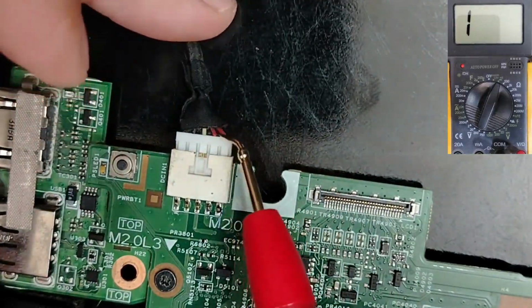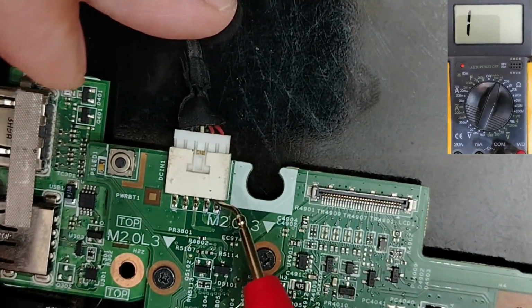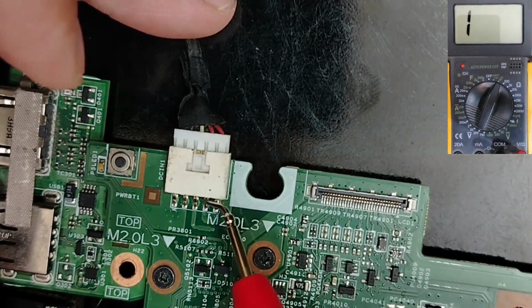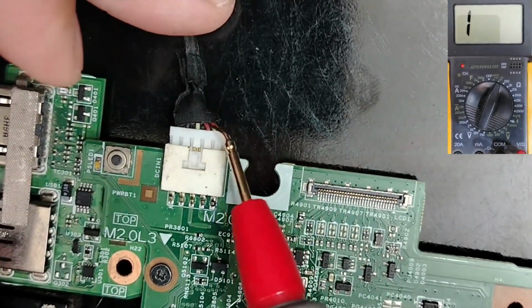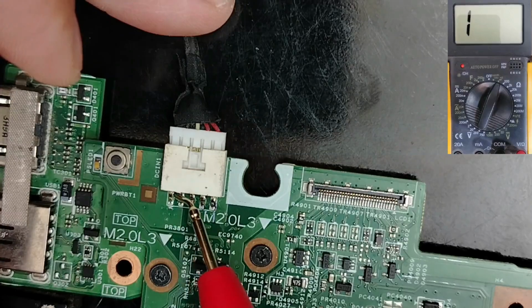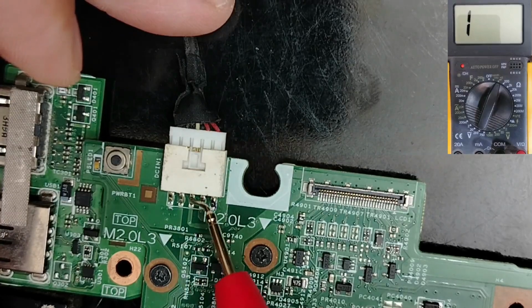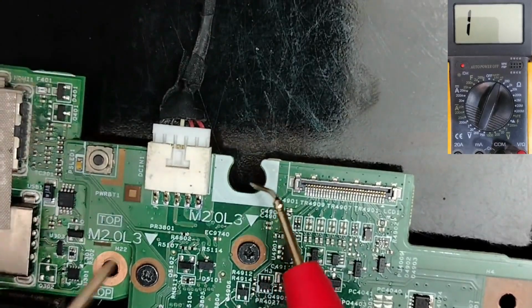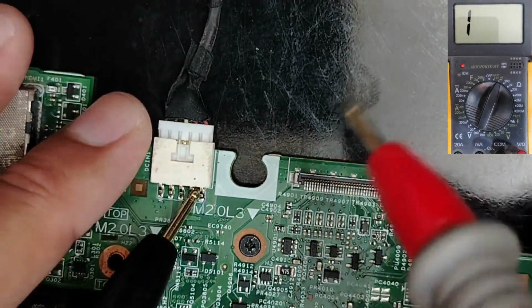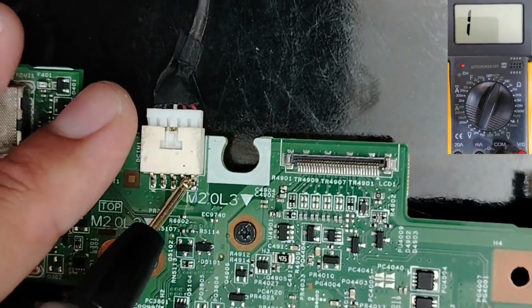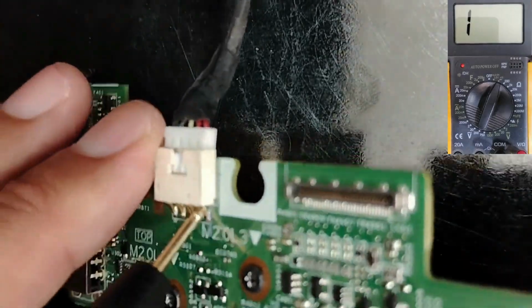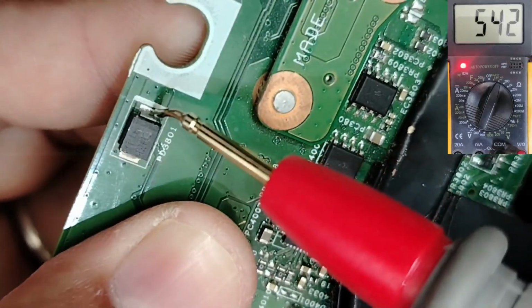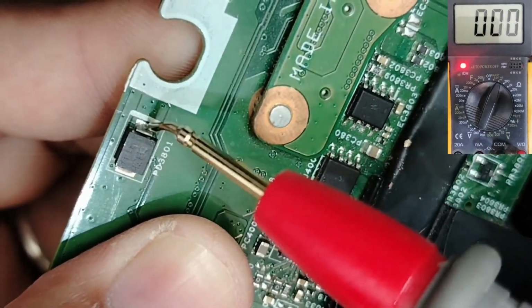So guys, here we have the red probe on this side. Here we have 19 volt in these two pins because we have the red probe, and those are for ground, and this one is for the ID of the battery. So if I put one probe here and go to the back of the motherboard to the protection diode, do you see, guys? We have continuity.